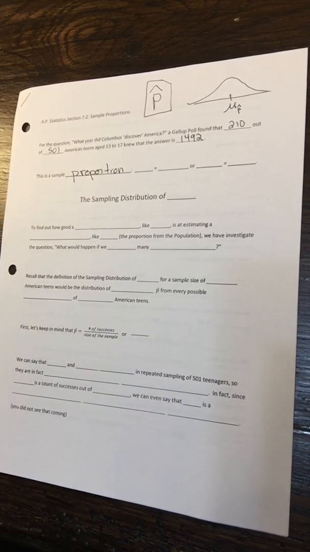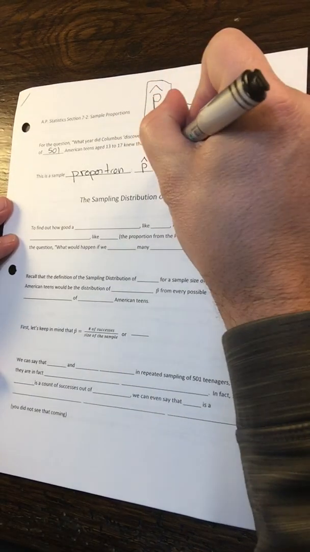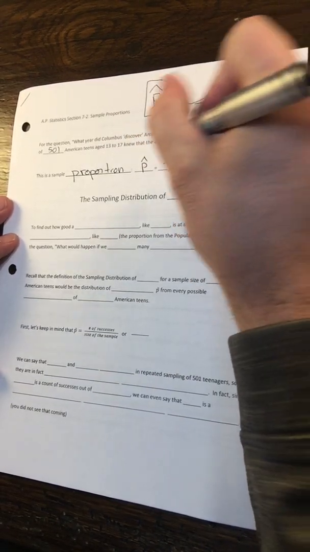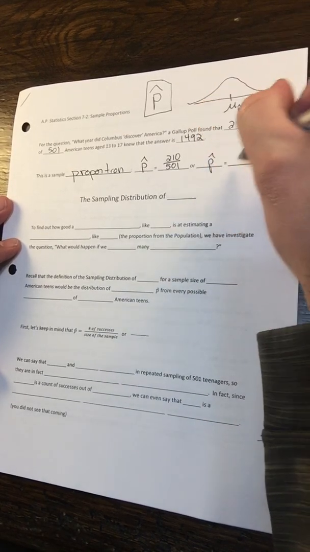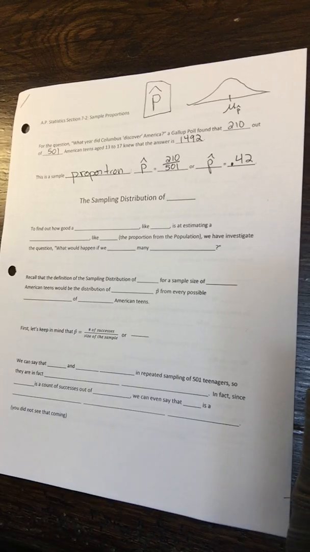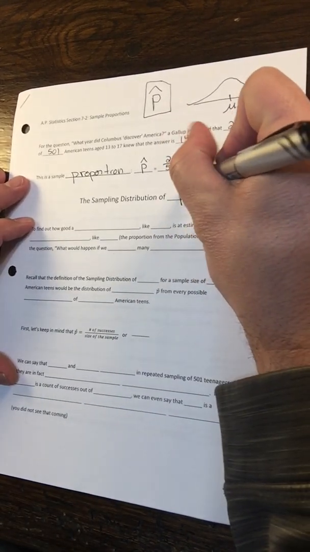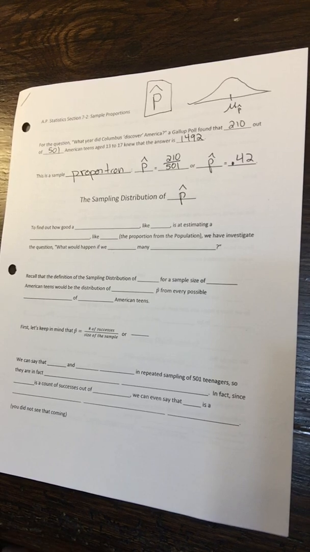So it goes like this. p hat out of this sample is 210 out of 501, or p hat is equal to 0.42. All right, the sampling distribution of p hat. Now keep in mind the population parameter would be a proportion, but it would be capital P. And this p hat represents the proportion we get out of a sample.